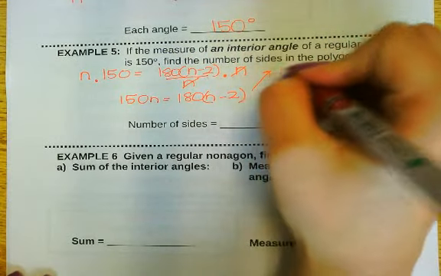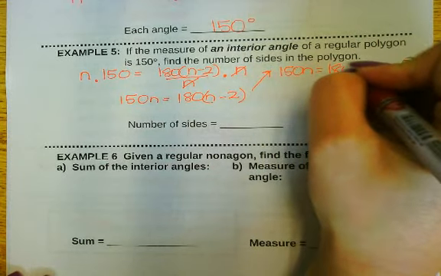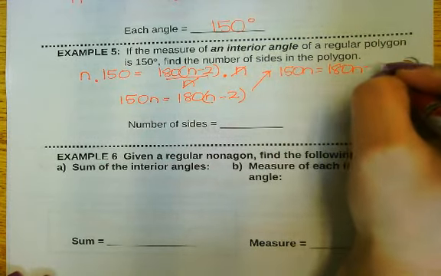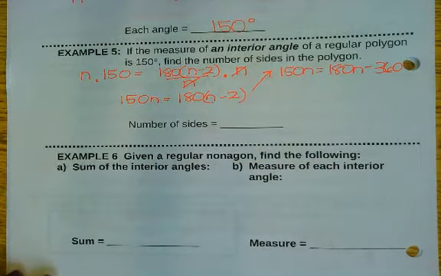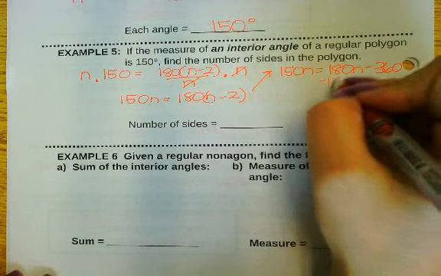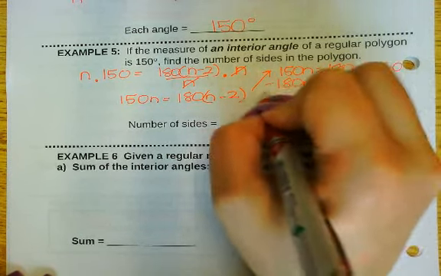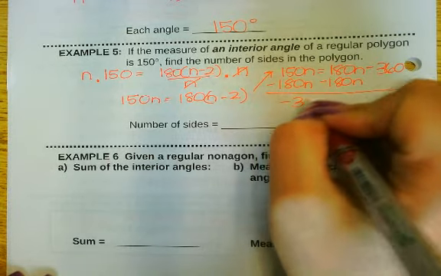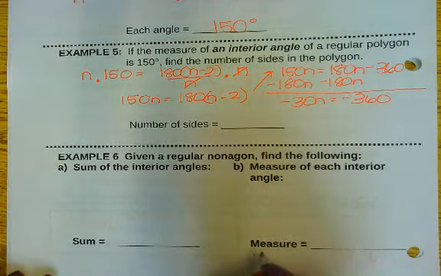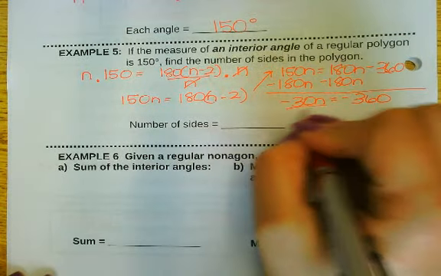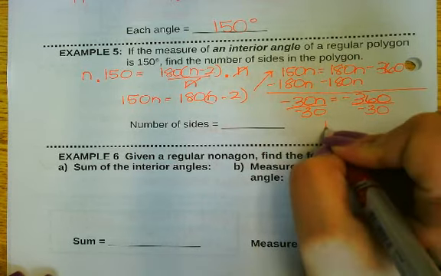So you have 150n equals 180n minus 360. Subtract 180n. And what do you get on that side? Negative 30n equals negative 360. Divide. And what do you get? 12.